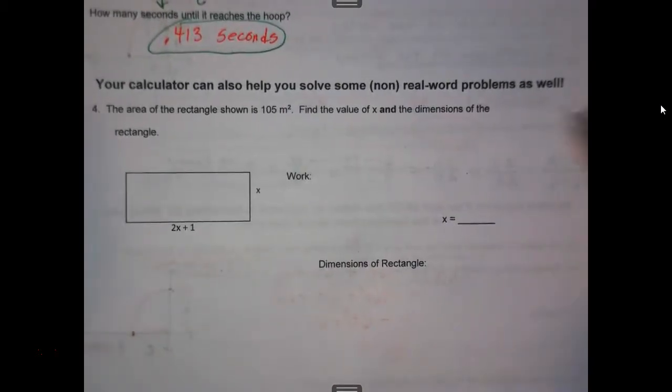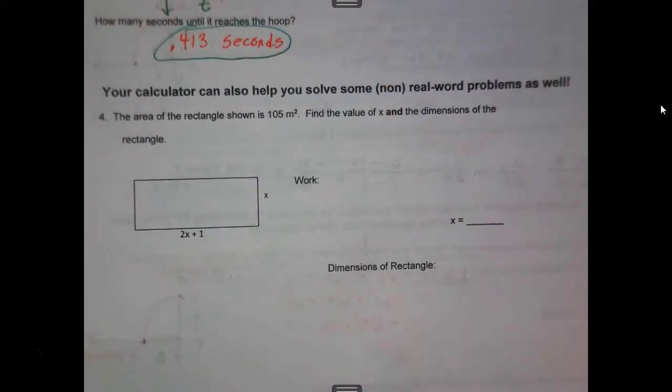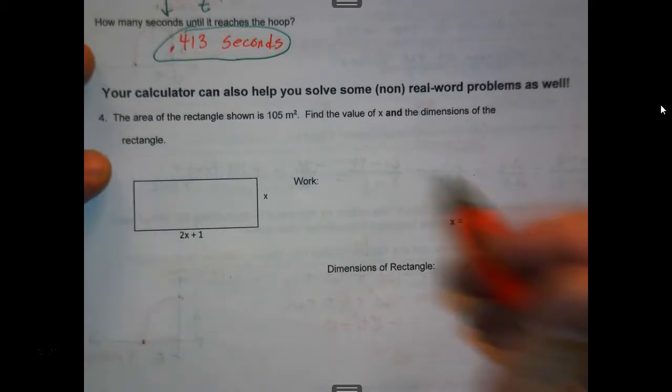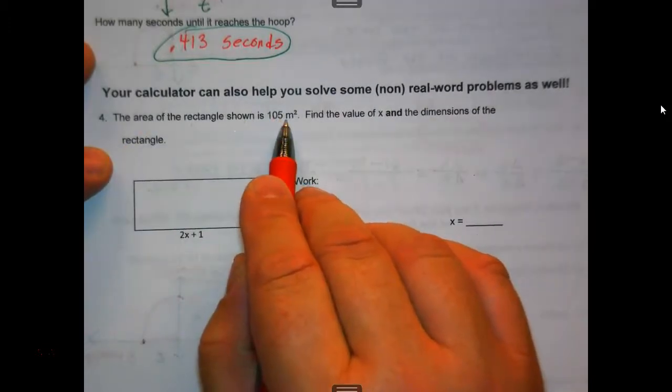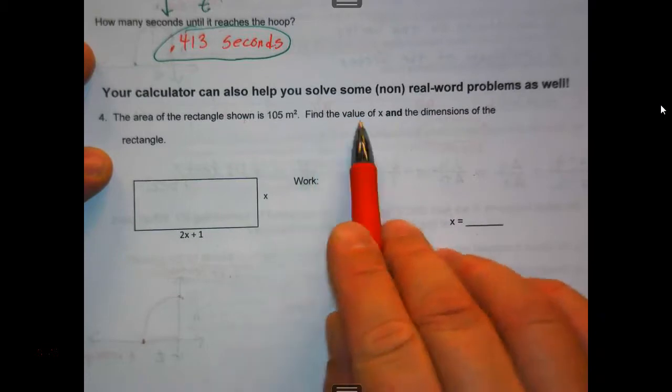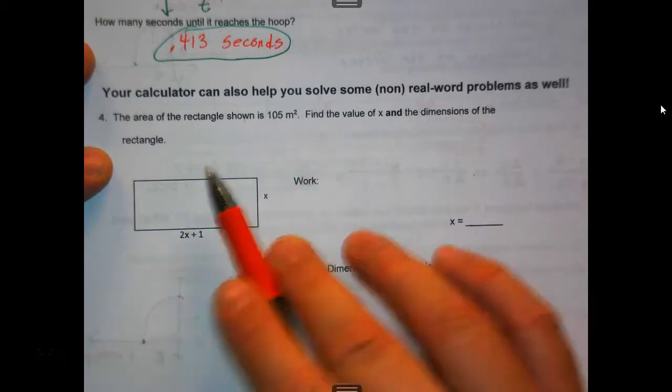Okay, area of a rectangle. You guys did quite a bit of this in Algebra 1 and geometry. Okay, it says here the area of a rectangle is shown as 105 meters squared. Find the value of x and the dimensions of the rectangle.